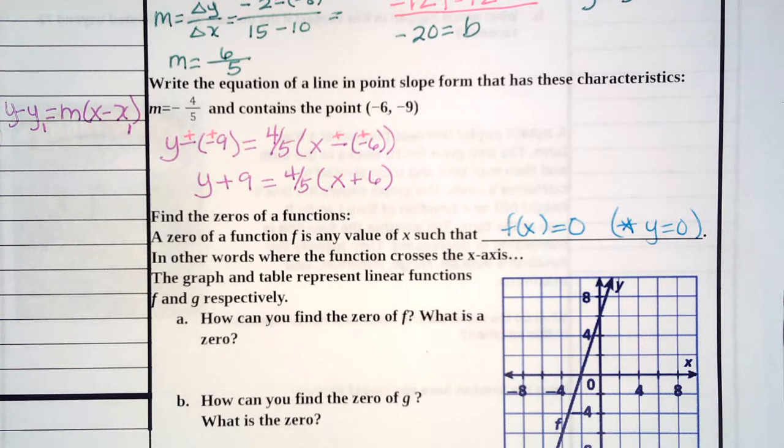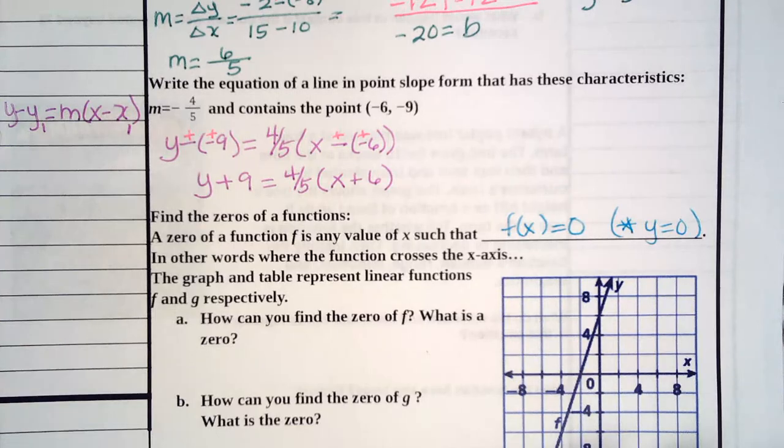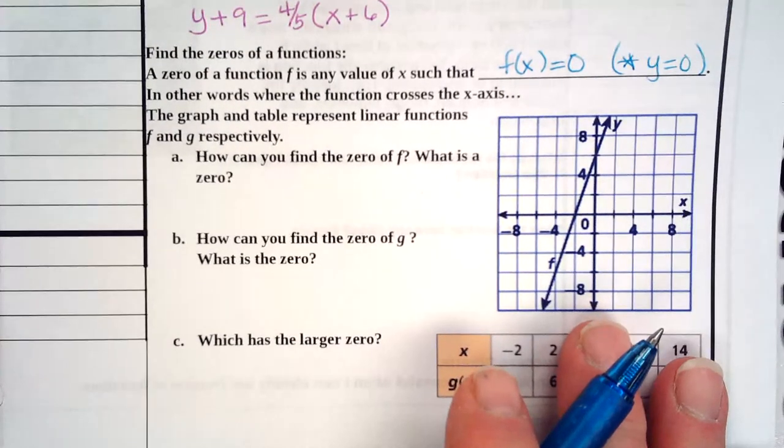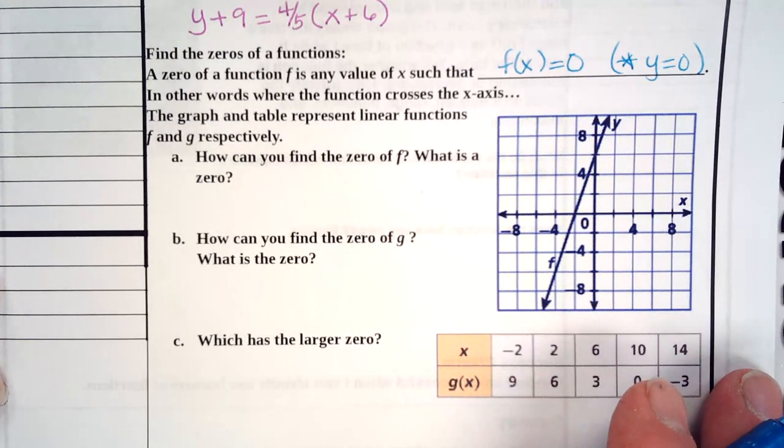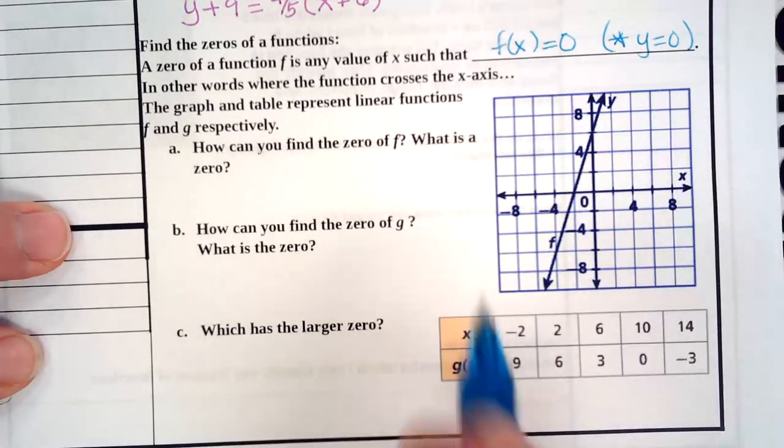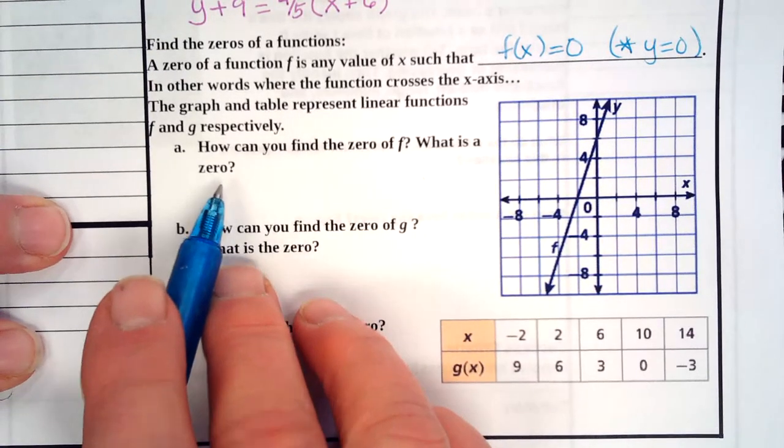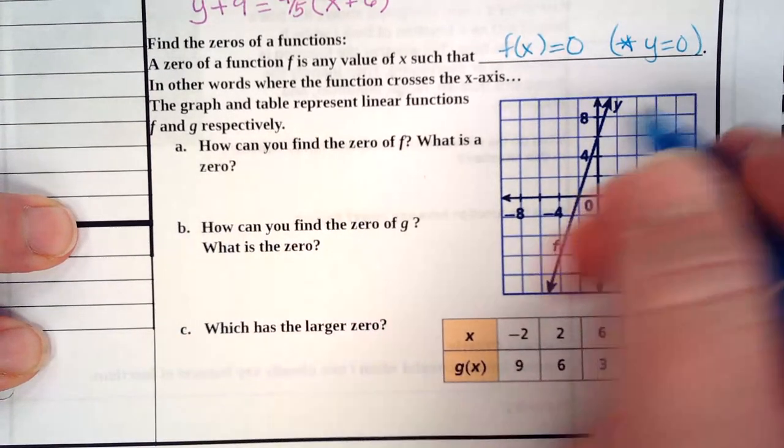So, the graph and the table represent linear functions f and g respectively. How can you find the 0 of f? F is the graph. How do we find the 0 of f? Well, we're going to find where it intersects the x-axis.